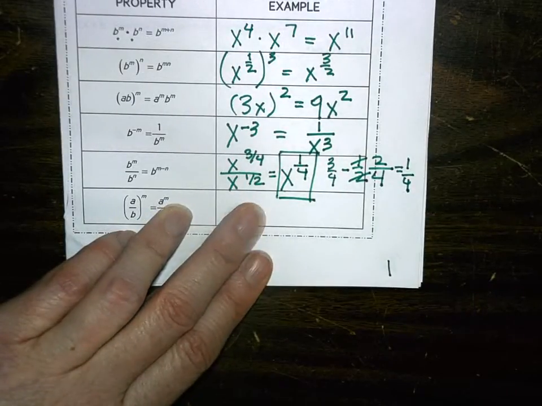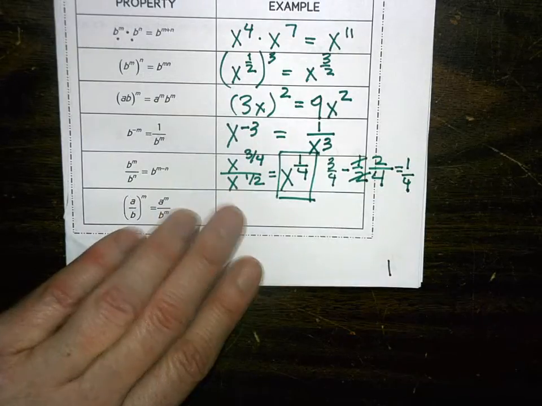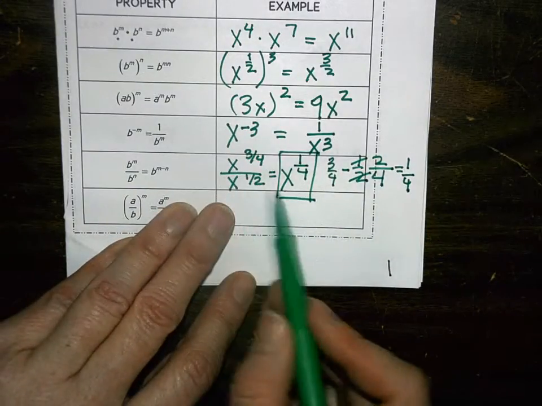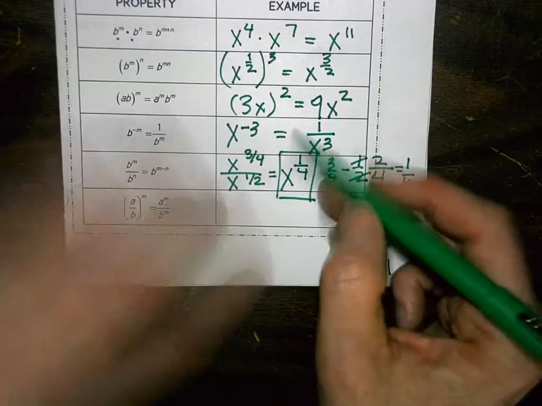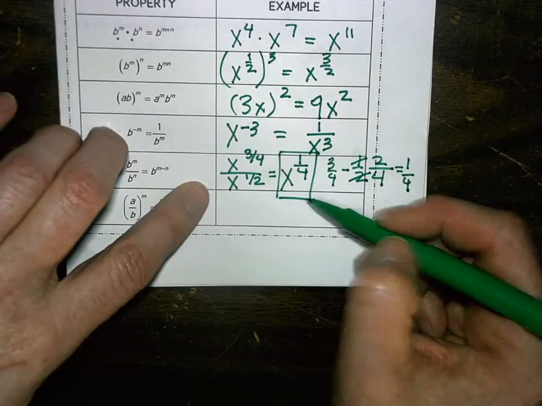Okay? That's how we do division. And if I have multiple variables, I just draw lines and I do all of the x's and then all of the y's and then all of the z's.